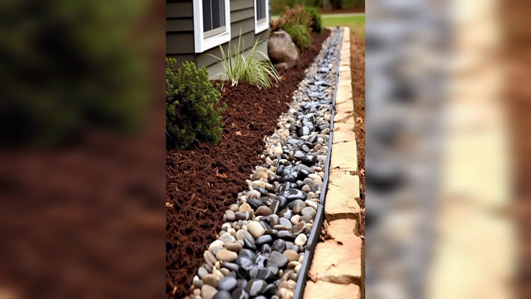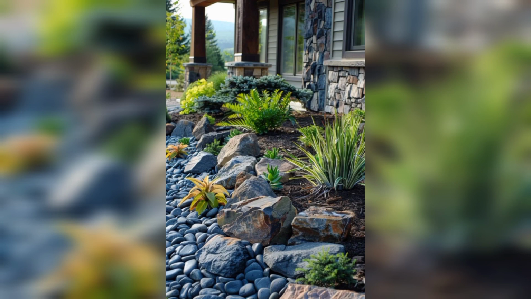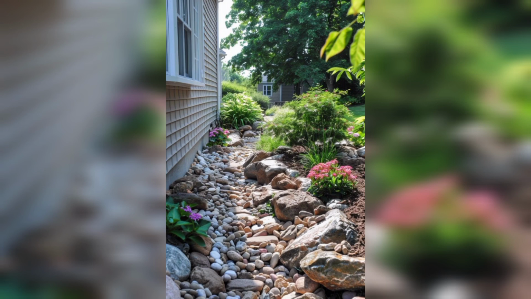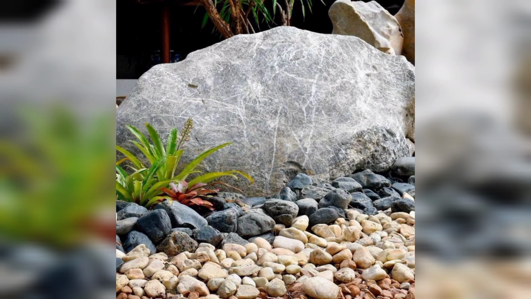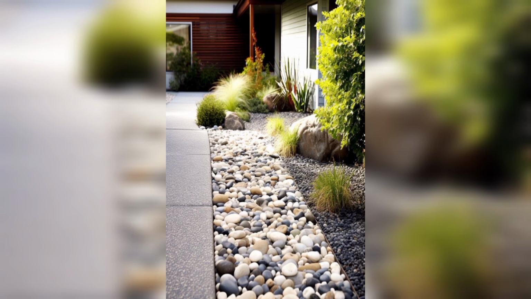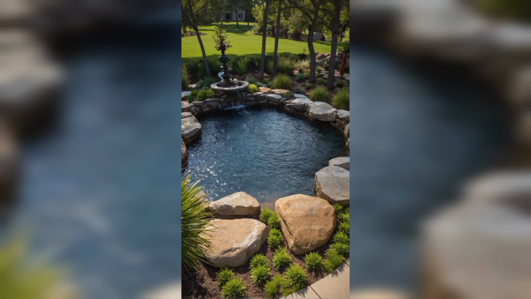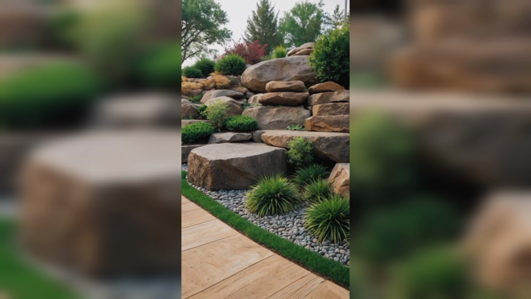Conclusion: river rock landscapes are stylish, low maintenance ways to enhance the front of your home, whether your preference is a natural look or a modern design or something in between. These are rock landscape ideas to suit your style.